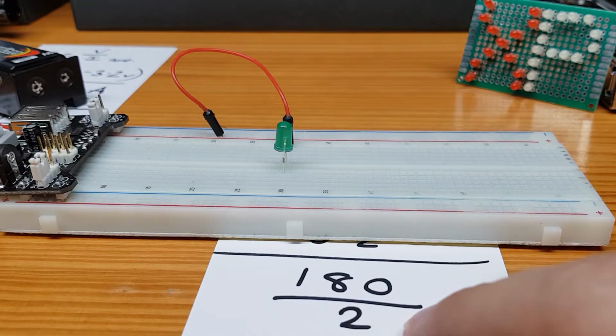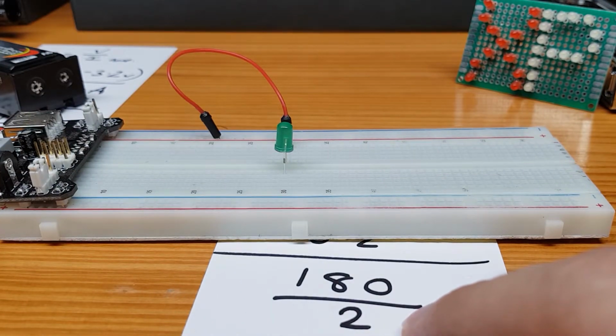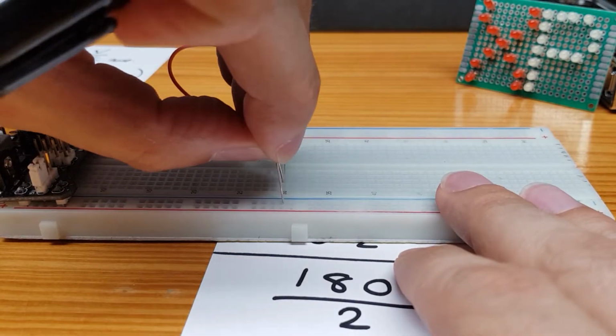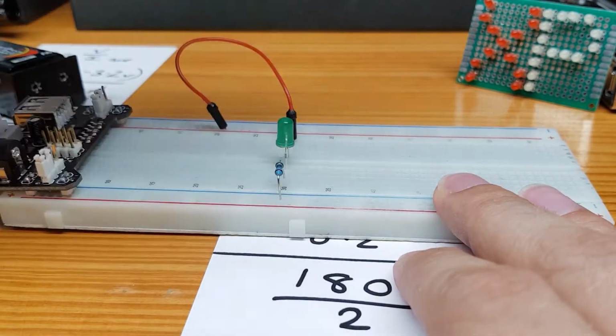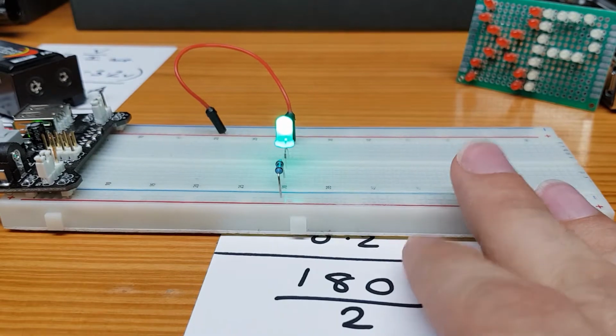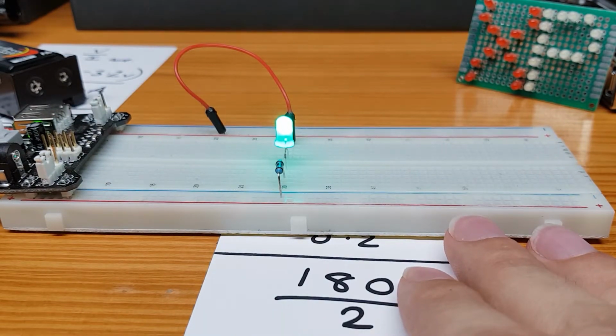Okay, so let me just grab that 100 ohm resistor again, pop that in there like so, and that is the brightest that LED will glow. Marvelous.